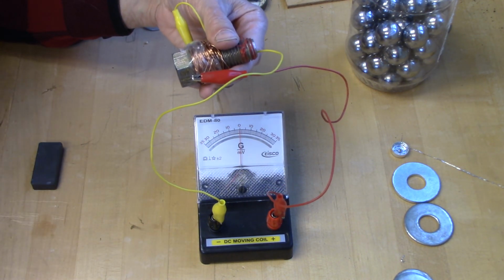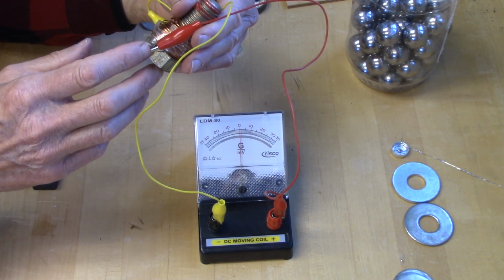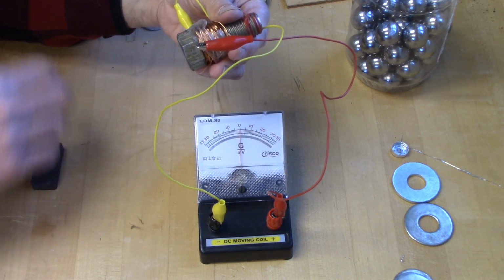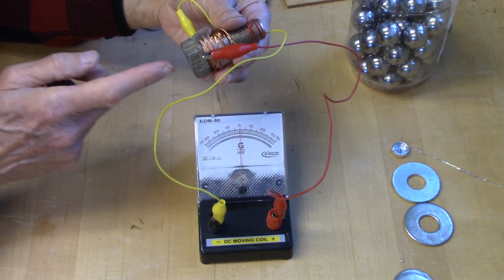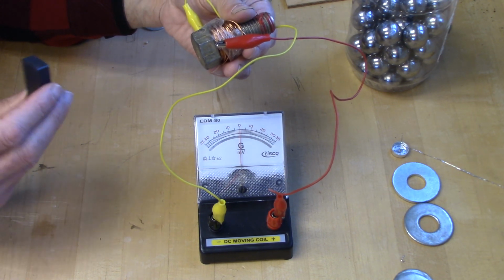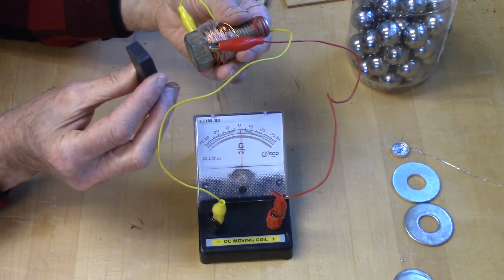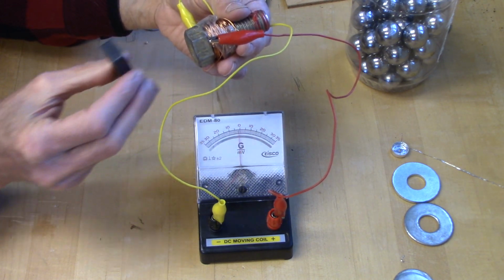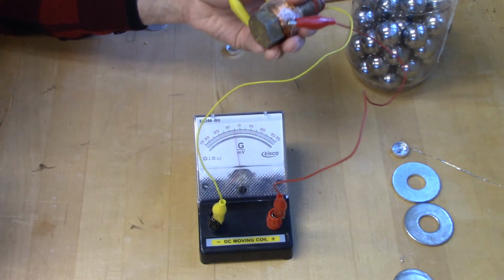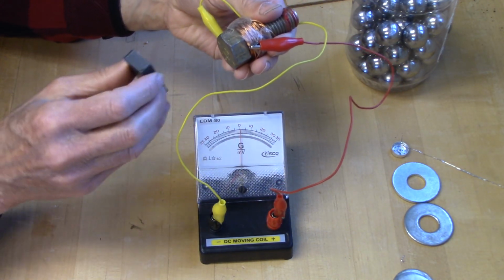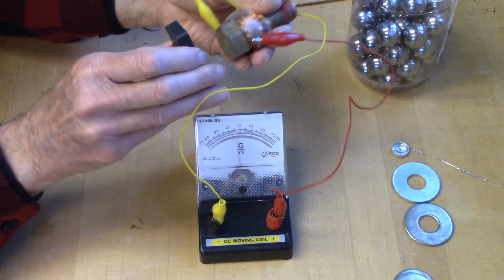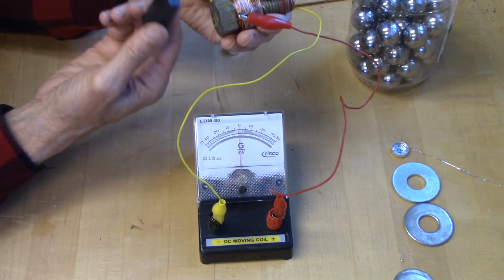Now, there are probably fewer loops in these coils here than there were in the Helmholtz coils. But I have this iron core, and now I'm going to change the magnetic field. Well, you can see right there, just by moving this closer and further, and maybe pulling it away really fast, or just rotating it as I did with the Helmholtz coils.